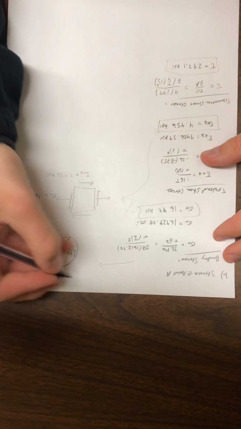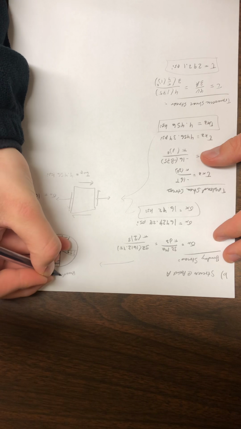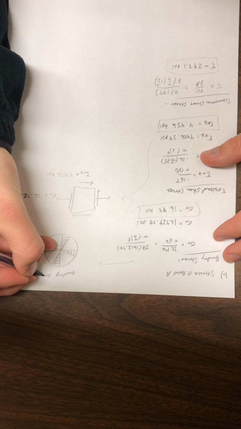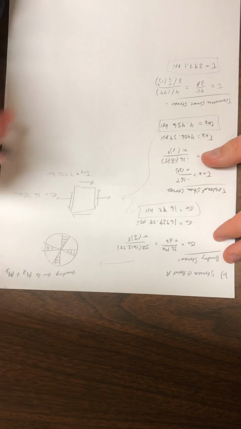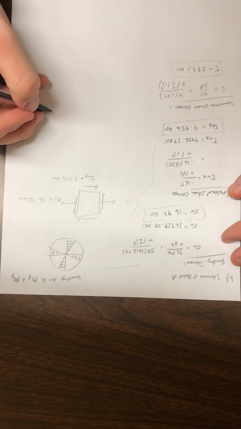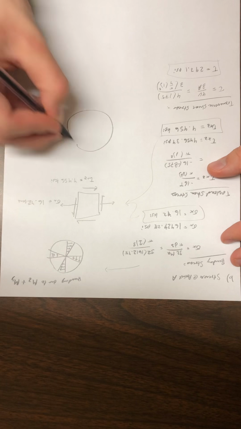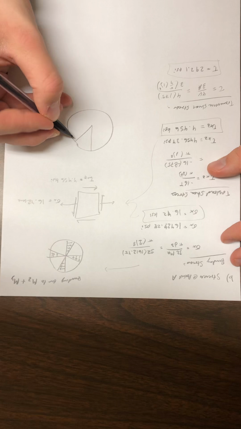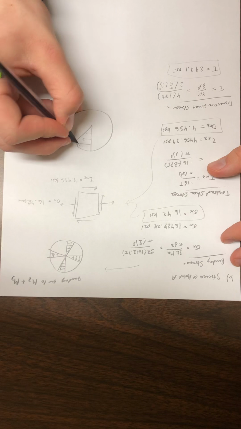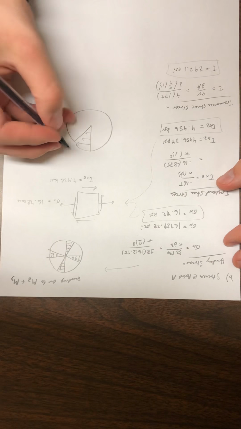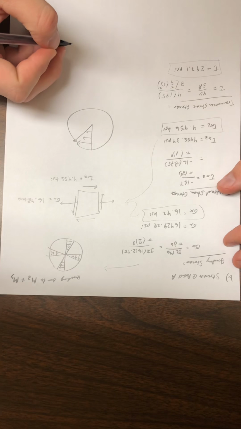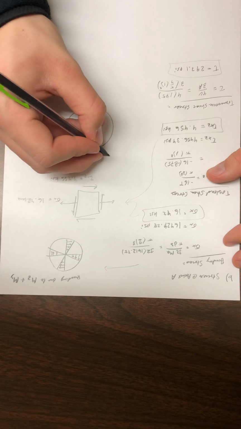It's going to look like that, and that's bending due to the moment of Z and the moment of Y. And then also from this information, and also given from part A, at that theta, this is the cross-sectional area.